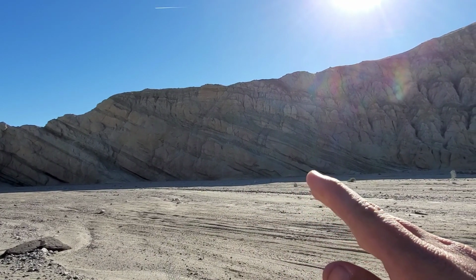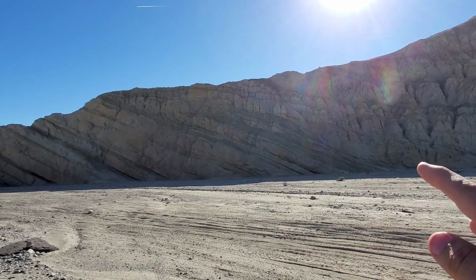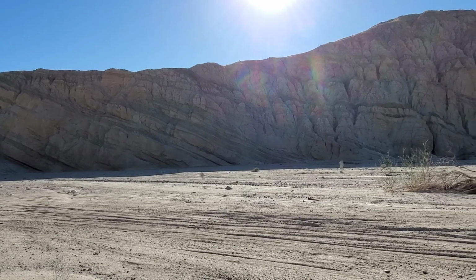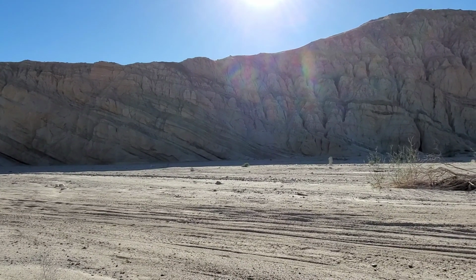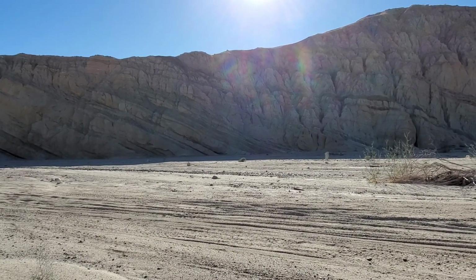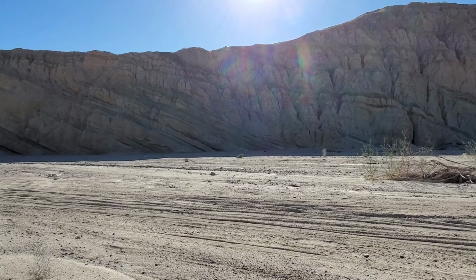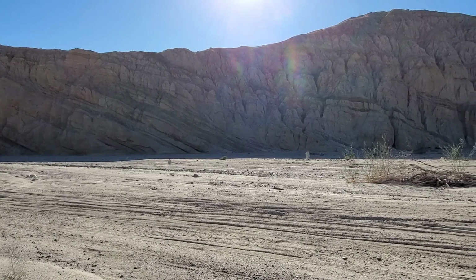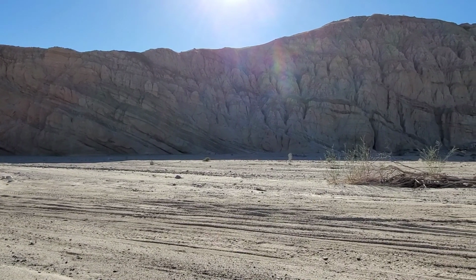So this material was warped up, started to get stripped away, and then subsidence resumed. And when subsidence resumed and material was able to flow back into the direction of the Salton Trough, it got buried by the upper Palm Spring Formation.